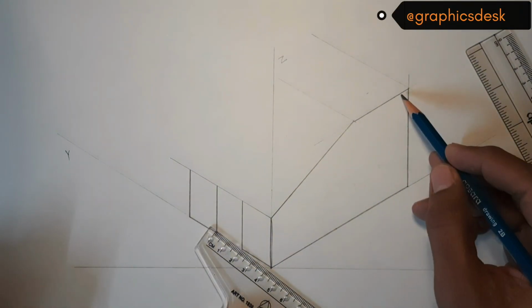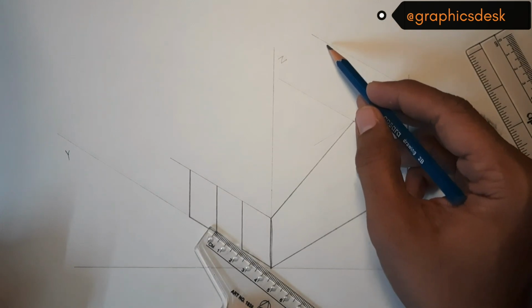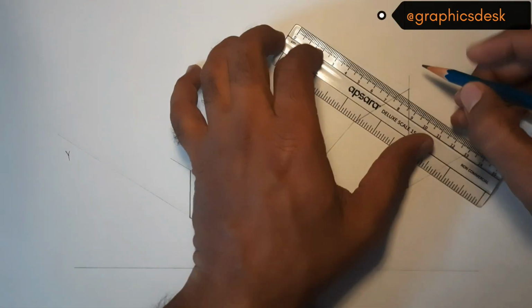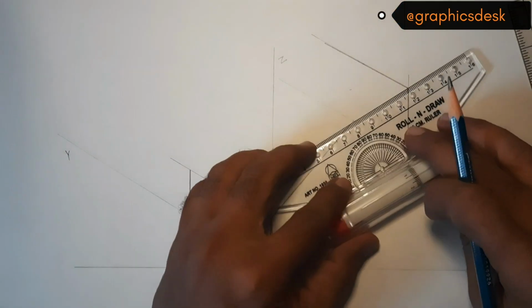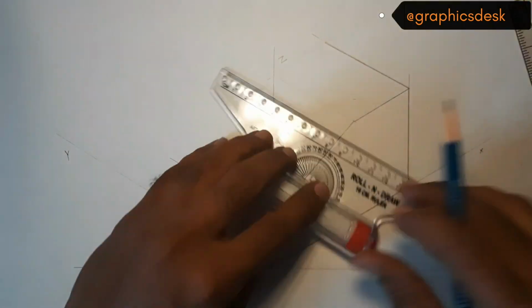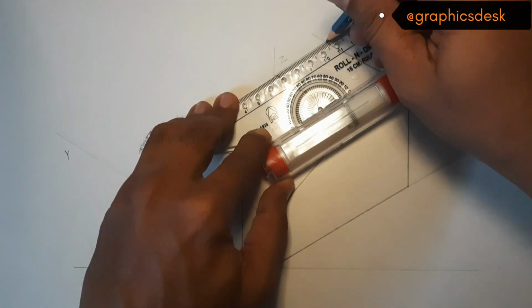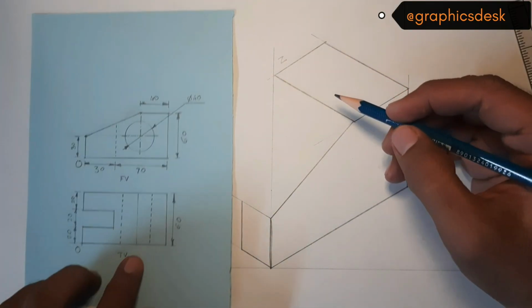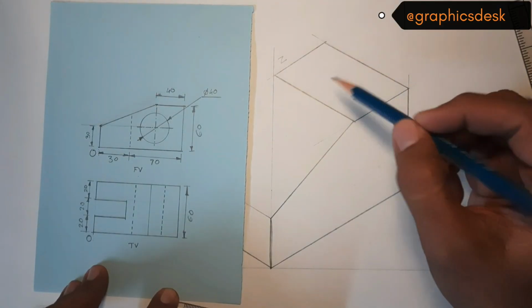We already have 40 mm available here. We'll measure 60 mm in this direction and then draw a line which will become a rectangle here. This is the top face, which is visible in the top view.